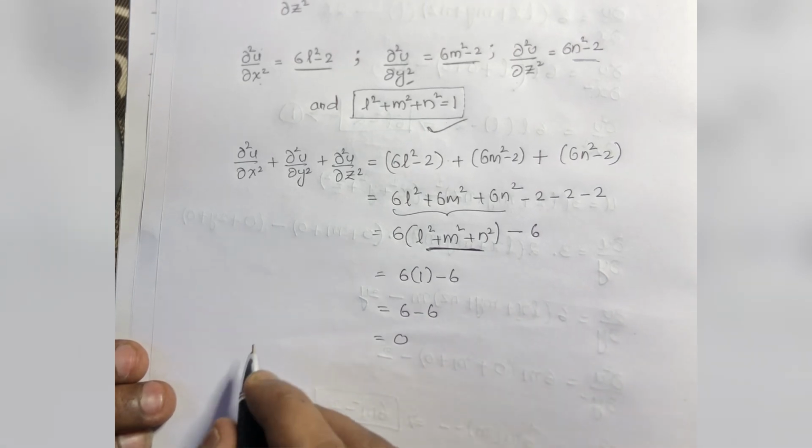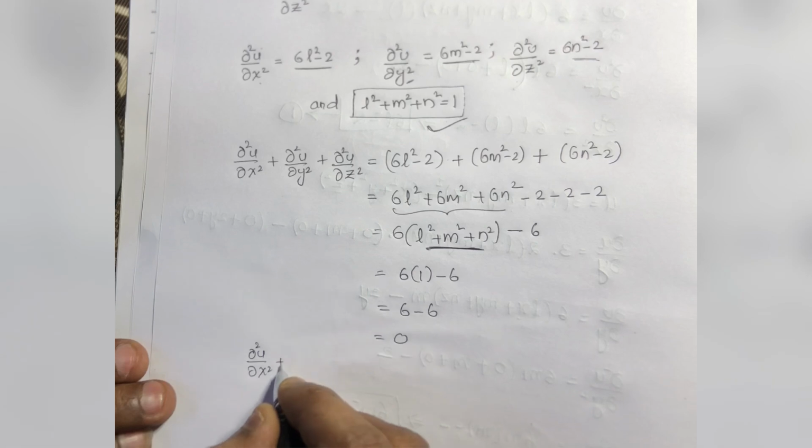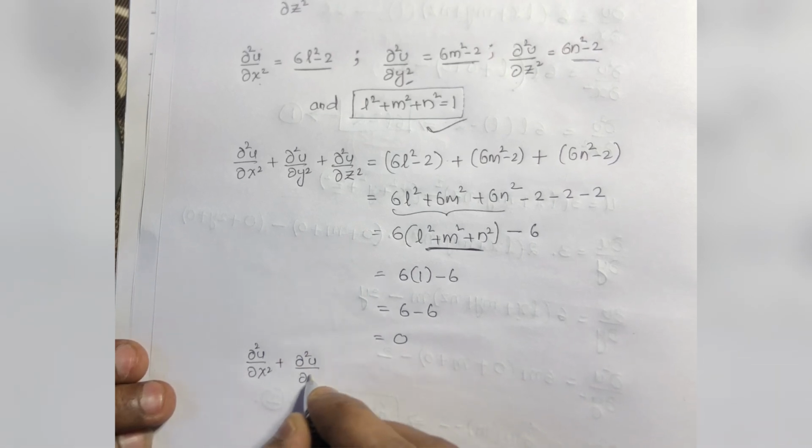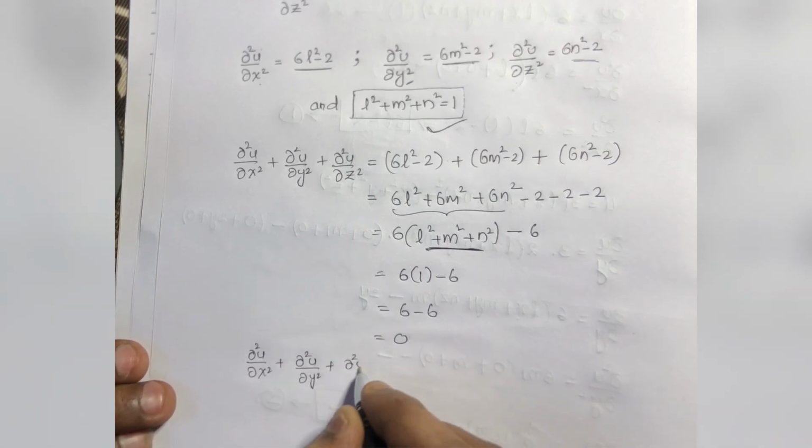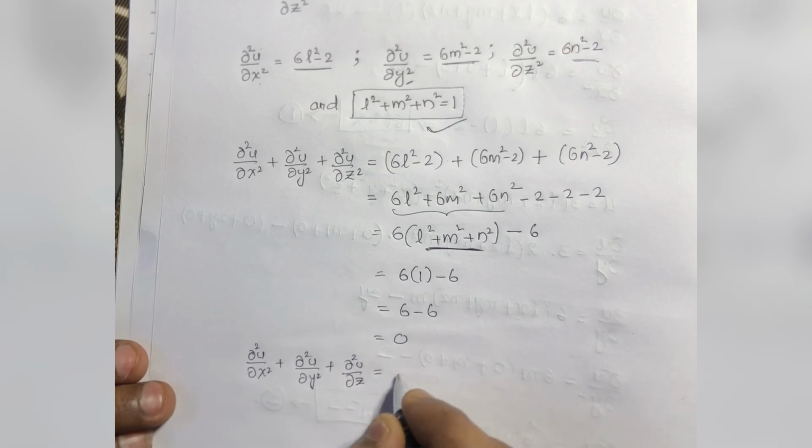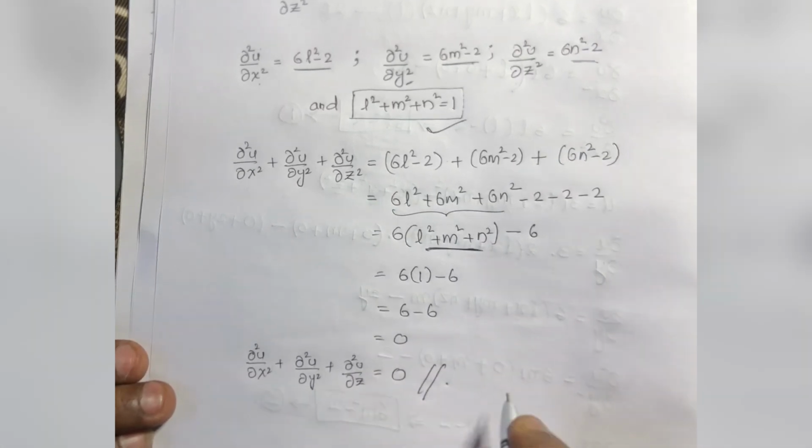So what we have to show? We have to show dou square u by dou x square plus dou square u by dou y square plus dou square u by dou z square is equal to 0. So hence proved. This is our required answer.